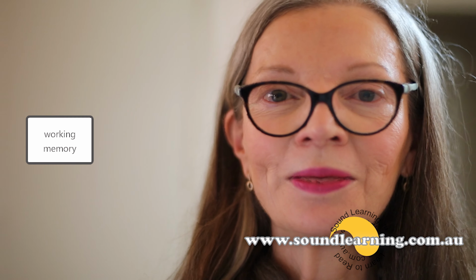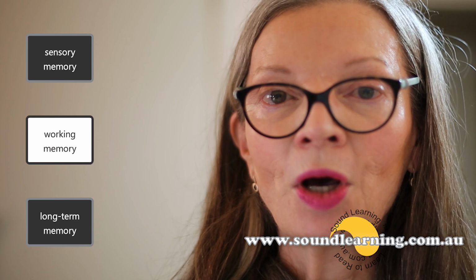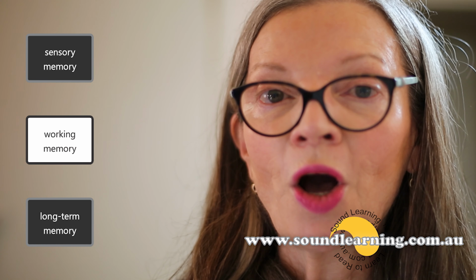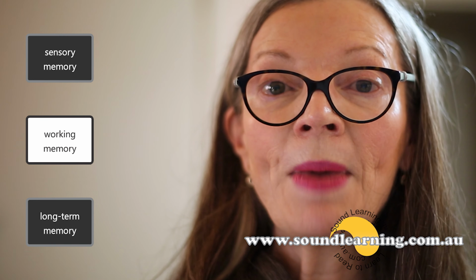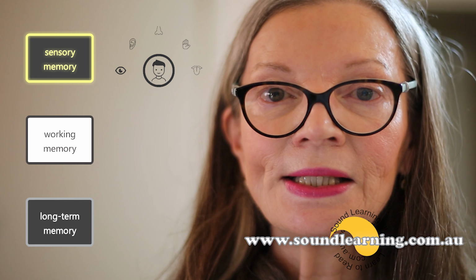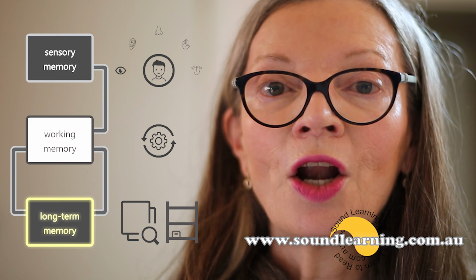Let's talk about working memory and its importance in learning to read and spell. To do that, we will use the information processing model, which allows us to look simply at what is a very complex process. The information processing model has three components: sensory memory, working memory, and long-term memory.